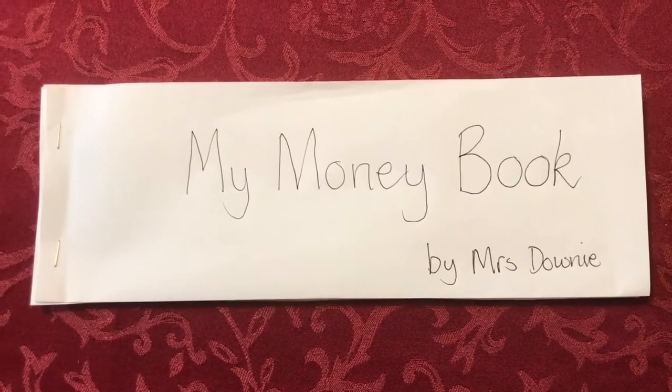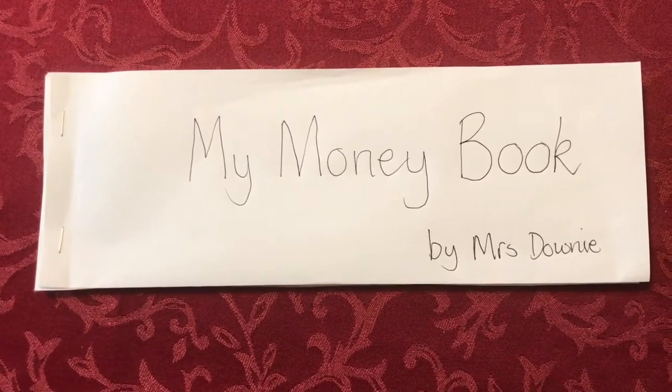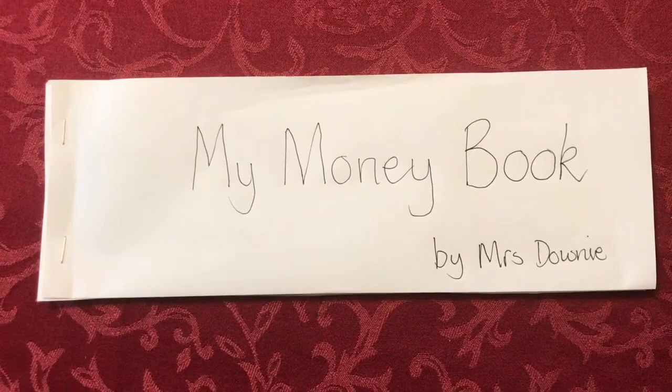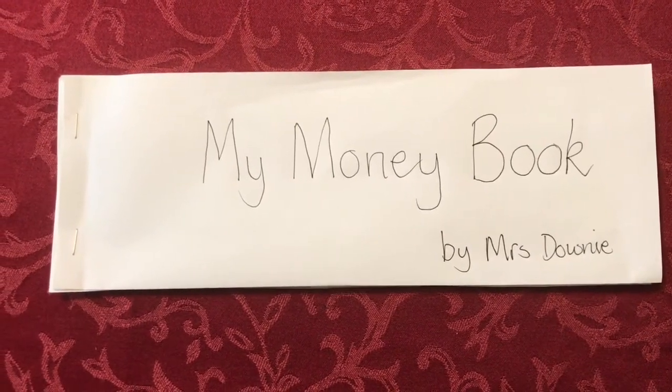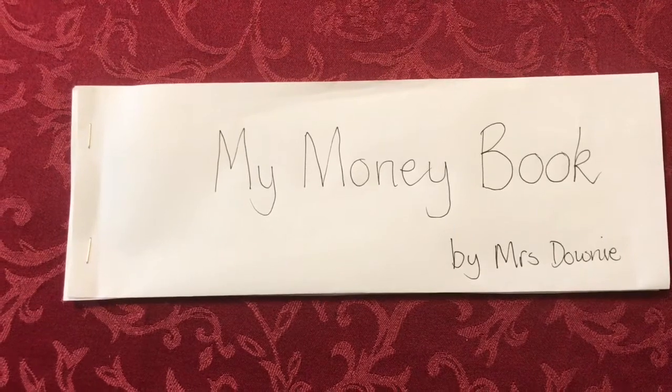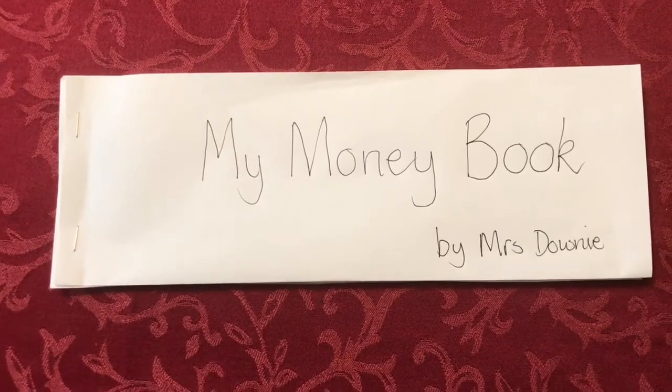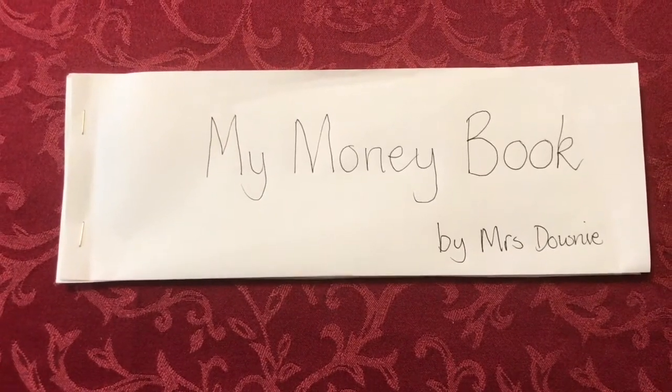Remember, you have a choice. It might suit you better to have pages showing how to make the amounts of 11 pence all the way through to 20 pence. That's up to you. Whatever you decide, enjoy!